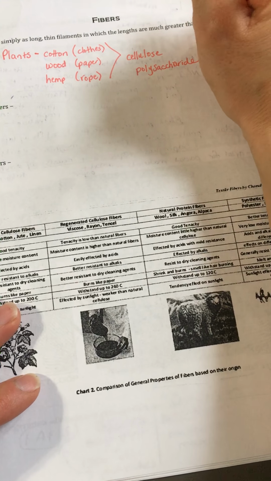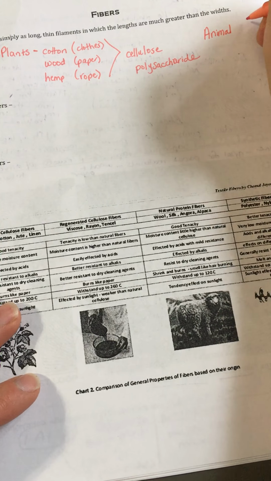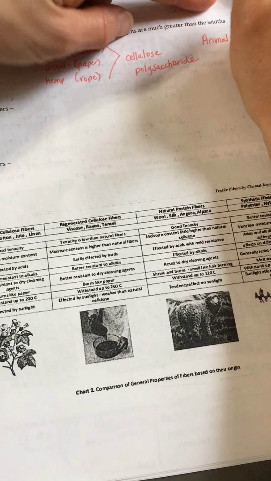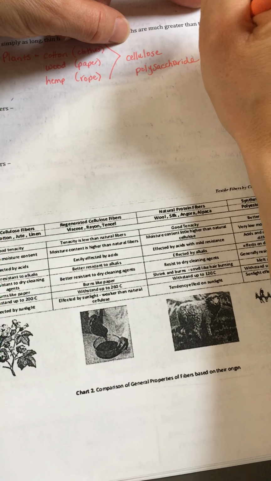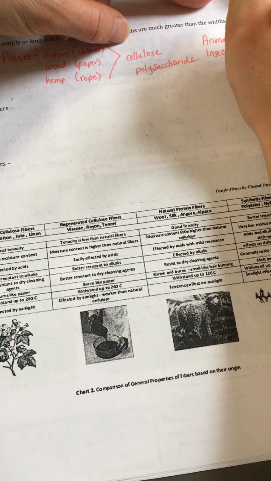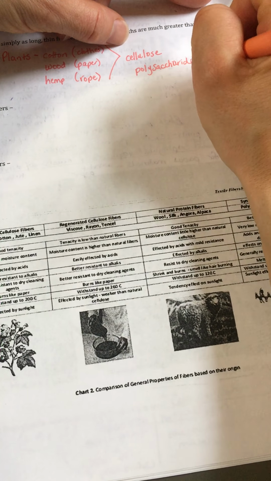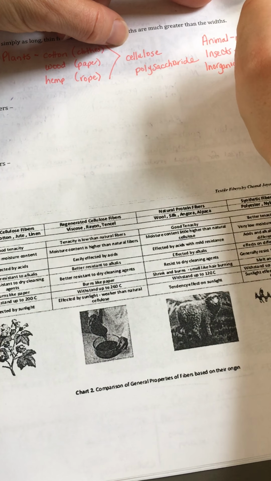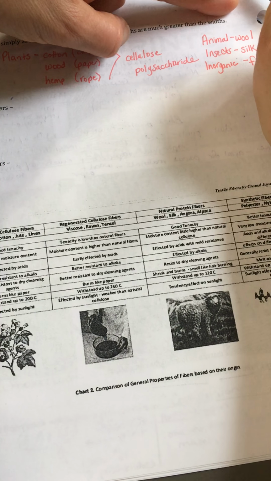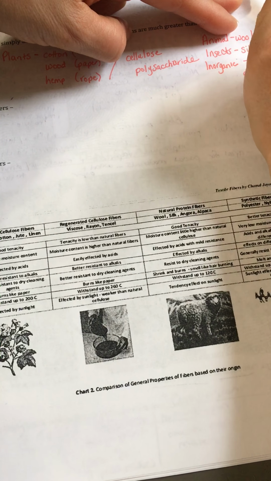The natural fibers could also be protein-based, coming from animals like wool. They could come from insects, like silk, or they could be inorganic but still natural, something like fiberglass, or asbestos.